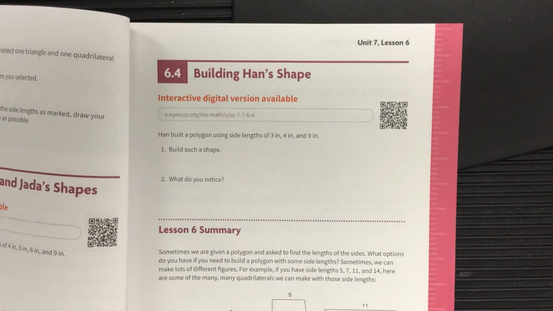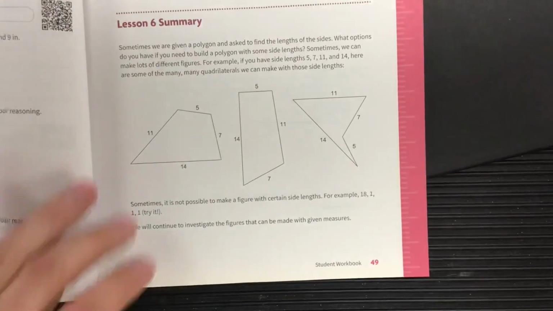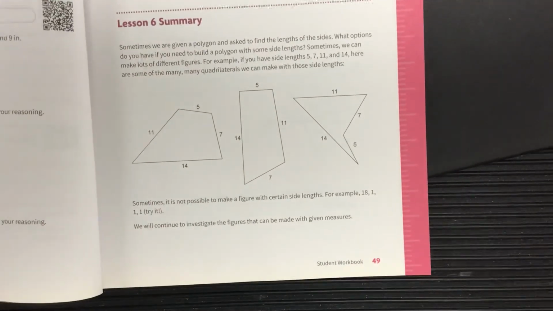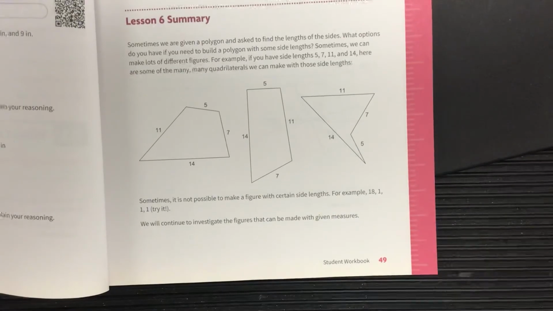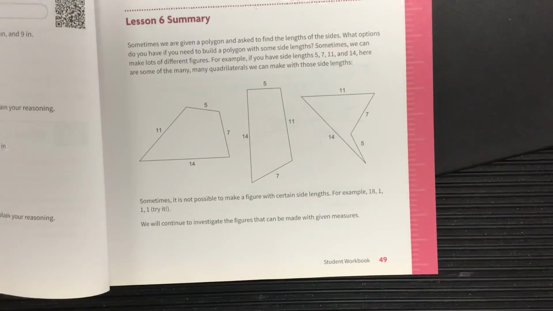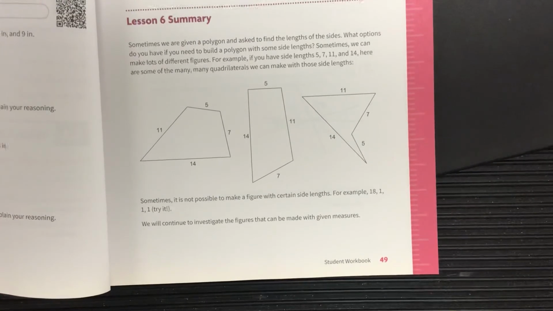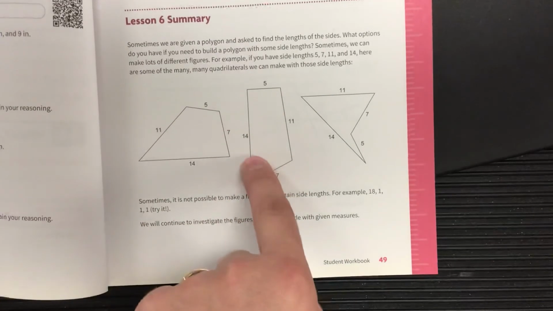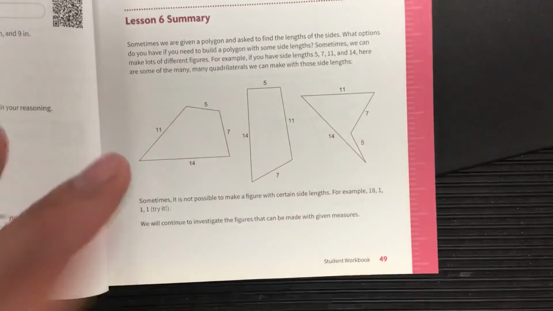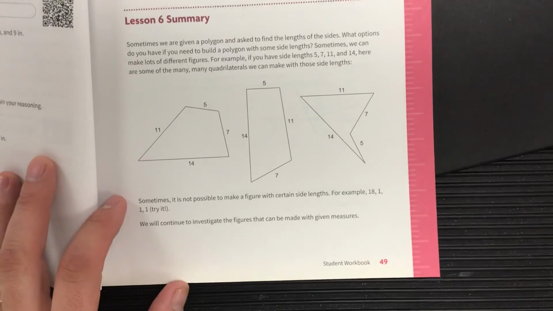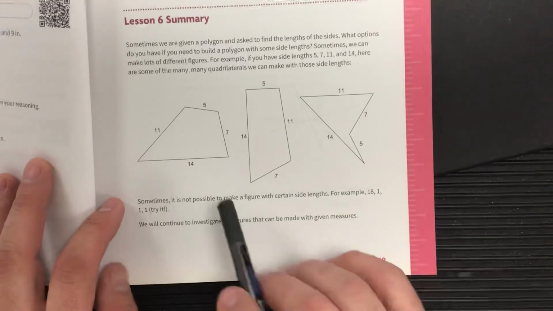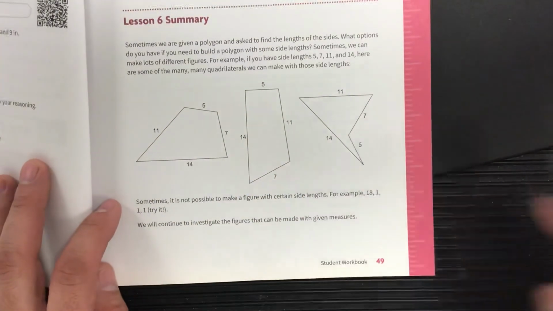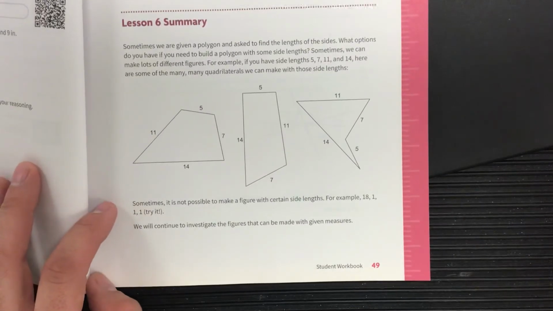All right, bottom of page 49. Couple things here just to point out. Those are 3 different quadrilaterals, 4-sided shapes that have all the same side lengths. Once again, the same 4 side lengths make different figures. You could even check the angles and you can tell they're going to be different shapes.